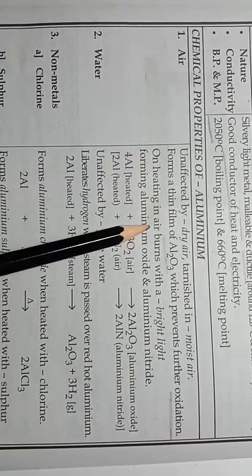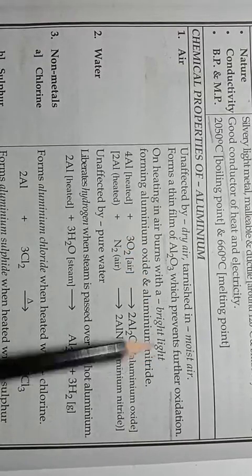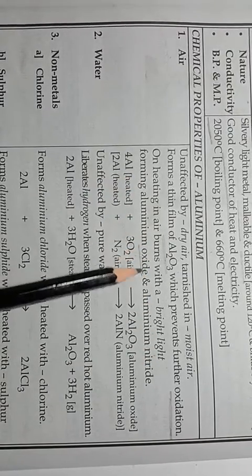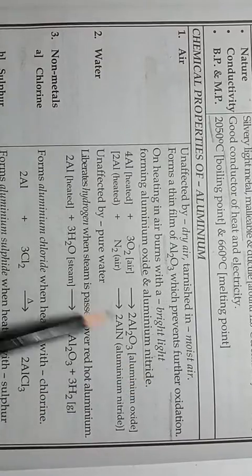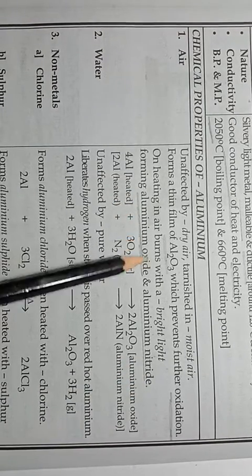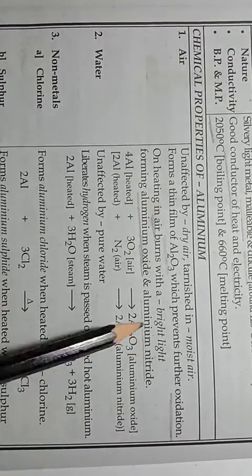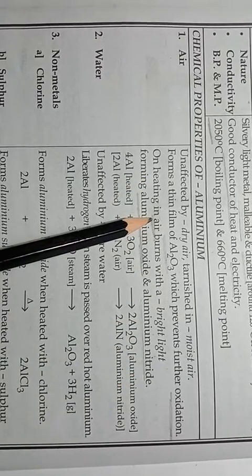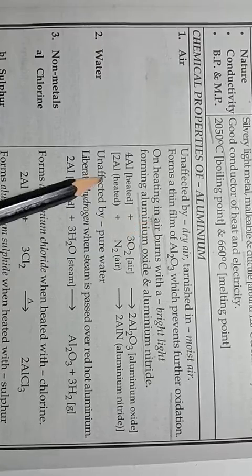On heating, in air it burns with a bright light, forming aluminium oxide and aluminium nitride. So formation of aluminium oxide is due to the presence of oxygen in air, and aluminium nitride due to the presence of nitrogen in air.